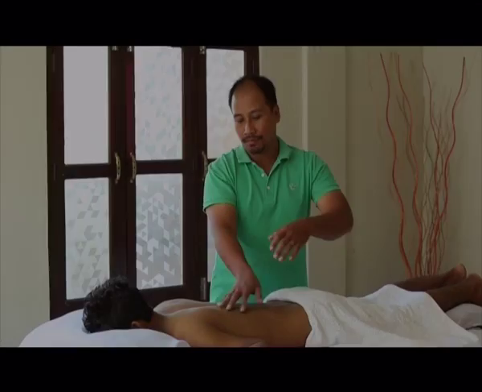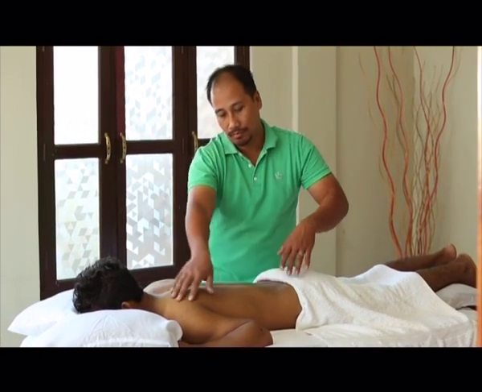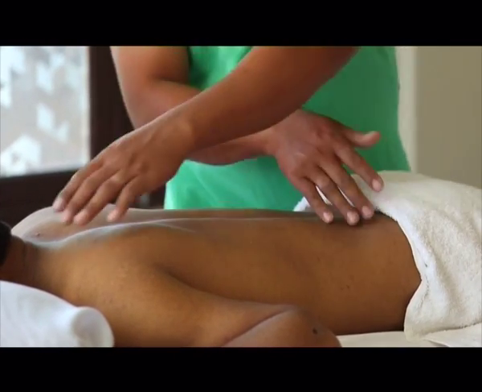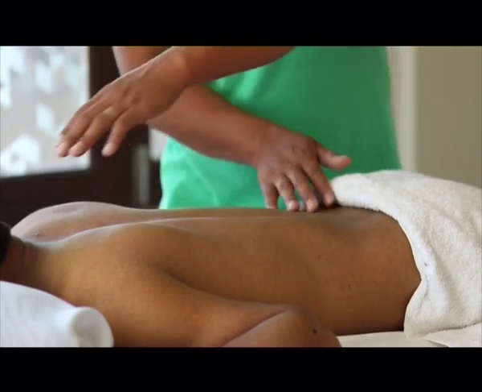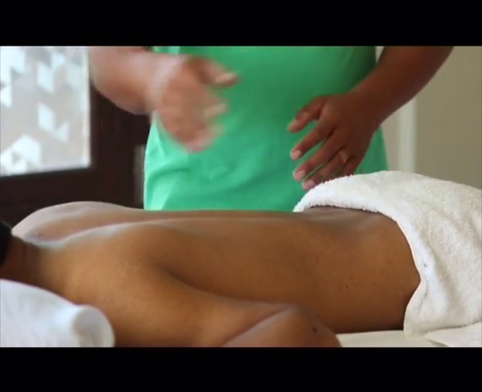Here comes the stroking. This is performed superficially on the skin to obtain a sensory reaction, either sedative or stimulative. The direction is not important and is often from proximal to distal.